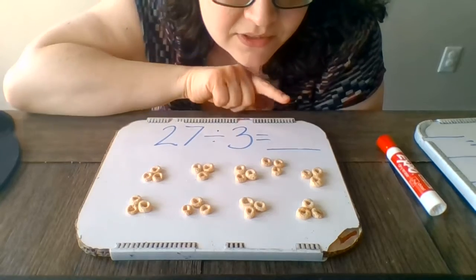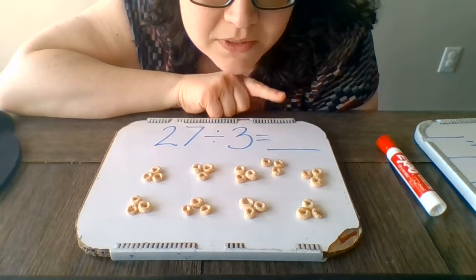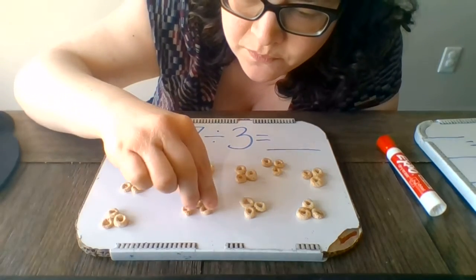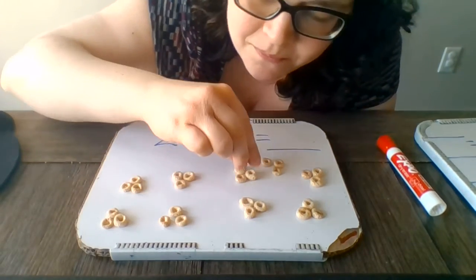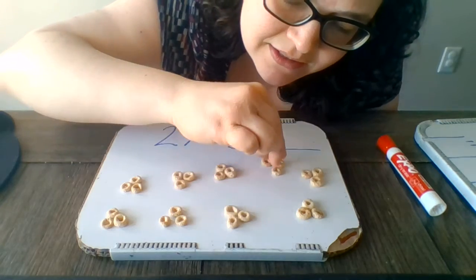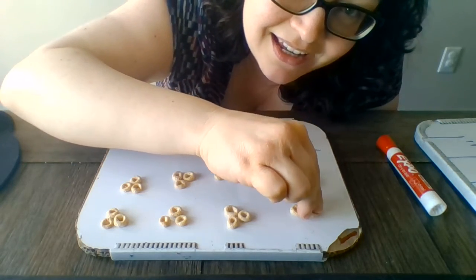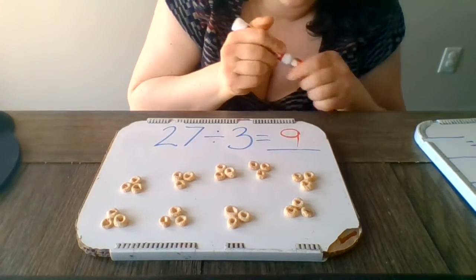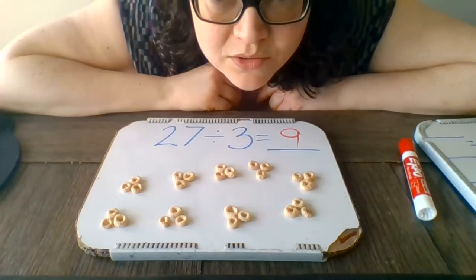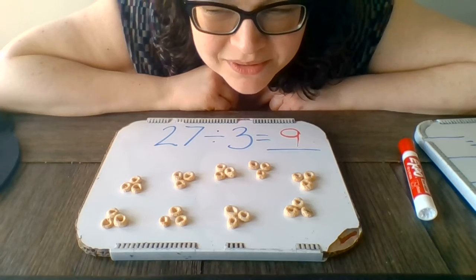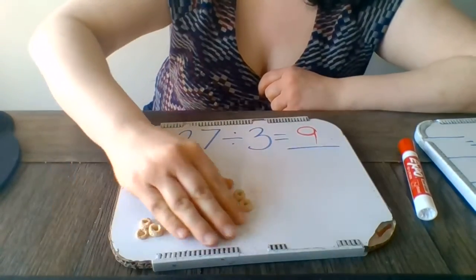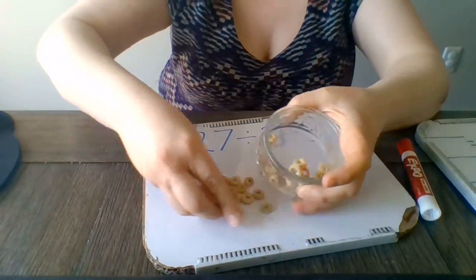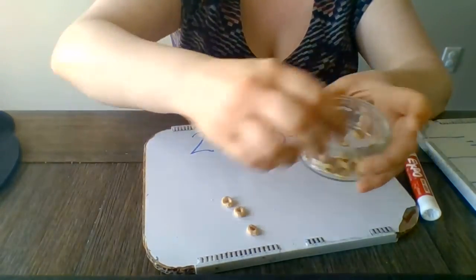Now remember, the answer to these questions is how many groups we made. So we have 1 group here, 2, 3, 4, 5, 6, 7, 8, and 9. So there are 9 groups, which means 27 divided by 3 is equal to 9. All right, one more question to do as an example before I give you today's homework.